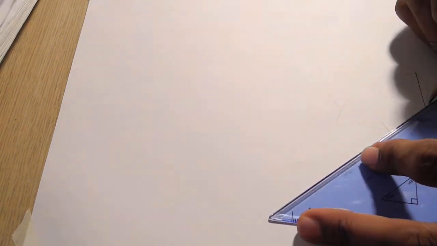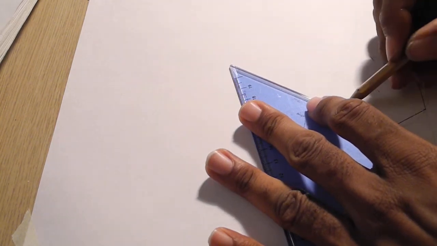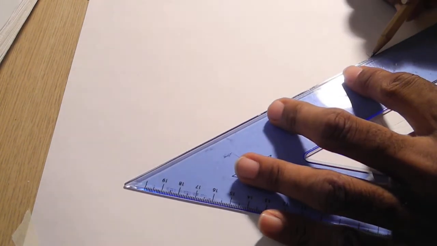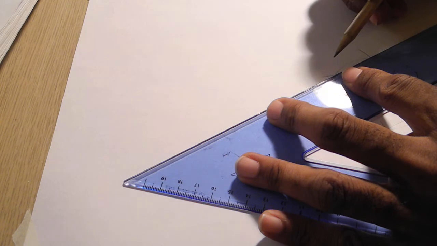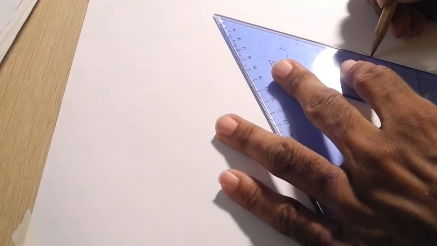So we already knew the base point, so I'll draw that in, and then now I'm going to attempt to join the other points to complete my hexagon shape. Good. Now that's my shape there.